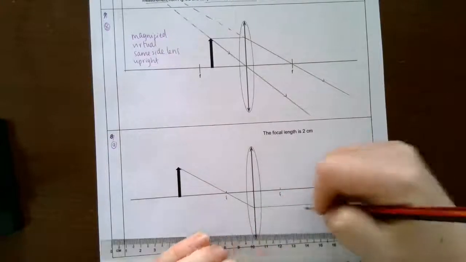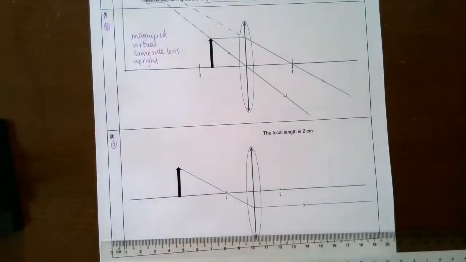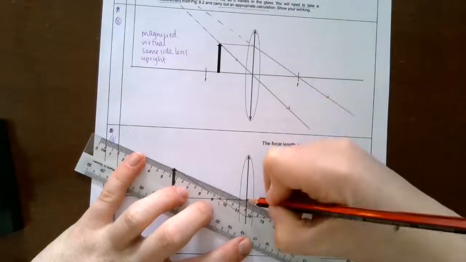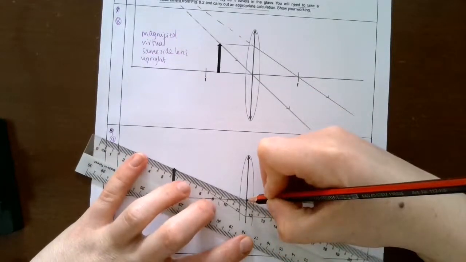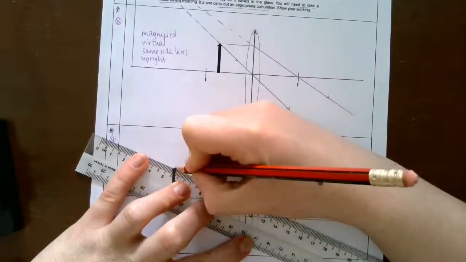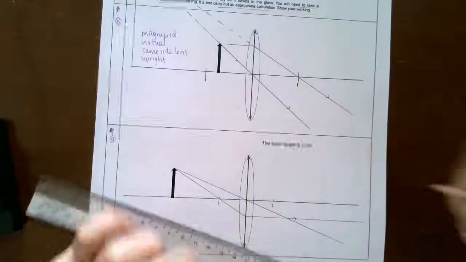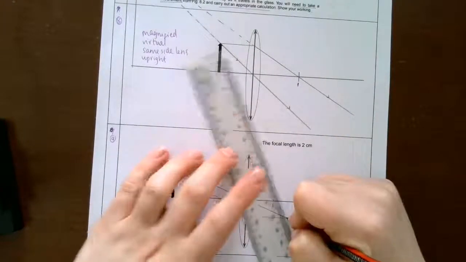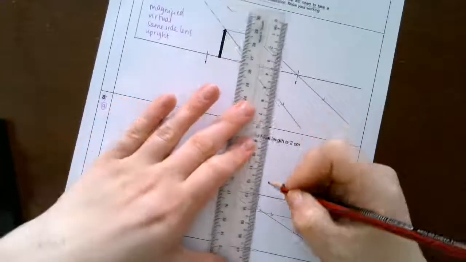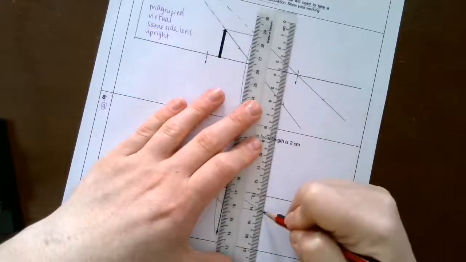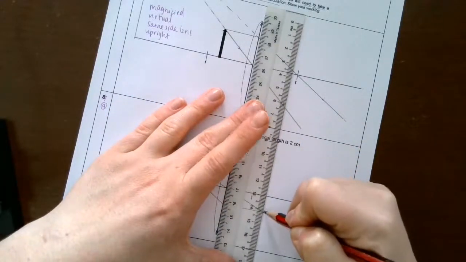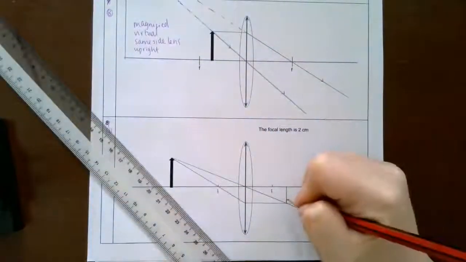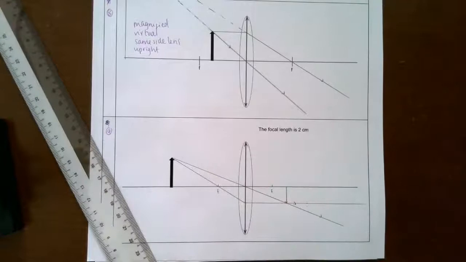So that one's going to come out this way. Okay. And one that goes through the centre from the same point is here. And it's going to carry on. And so my image will be formed at this point. So I come across. Sorry, I'm very wobbly today. That's not great, is it? Let me spin that so it's a bit more straight for you. Okay. And so that's where my image is going to be.